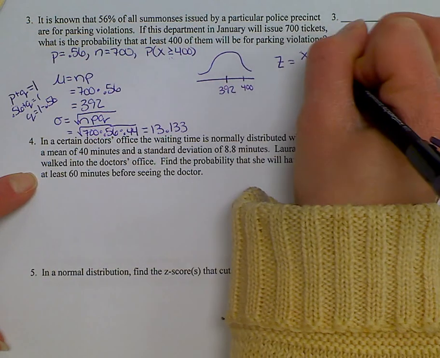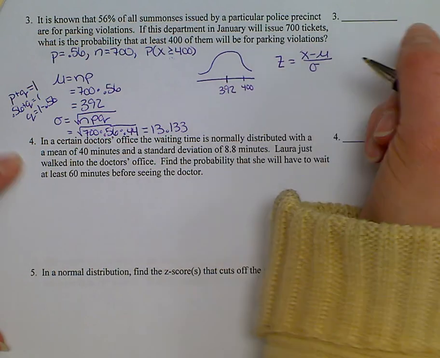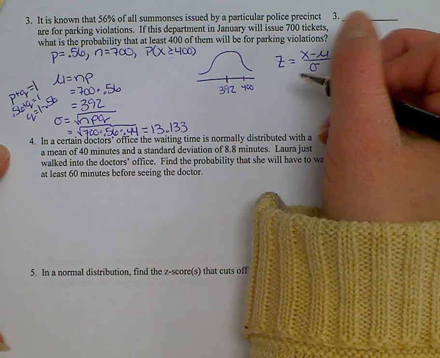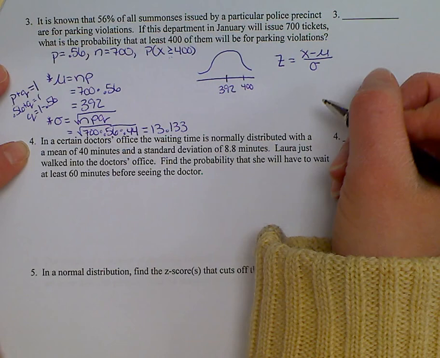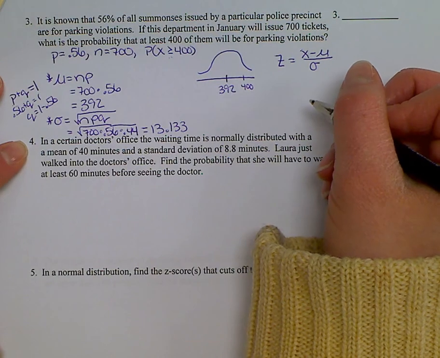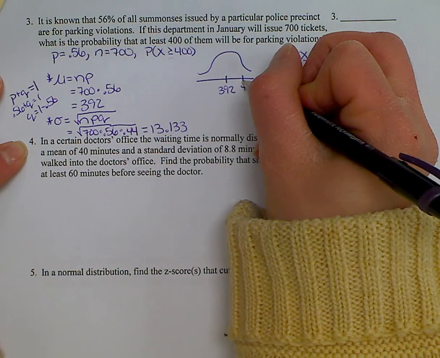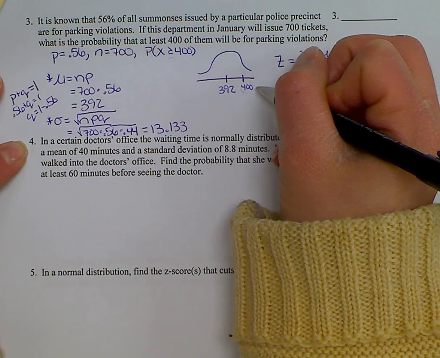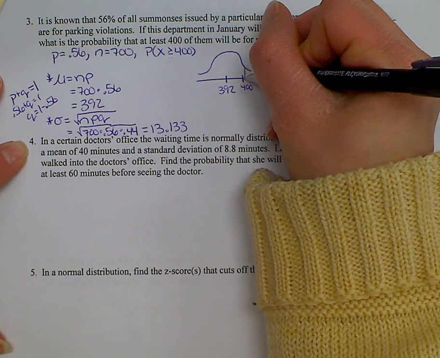So now, we have to change 400 to a z-score. But before we can actually change it, one thing that we're going to do is use something called the correction of continuity. Because we calculated the mean and the standard deviation, we need to make up for room for error. So we're going to change 400 by 0.5. Here's how we choose: do I add 0.5 or do I subtract 0.5?